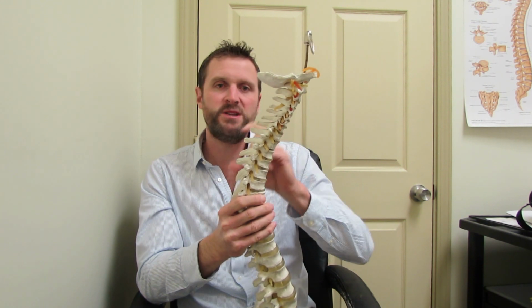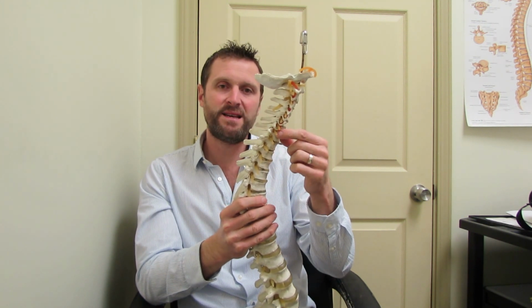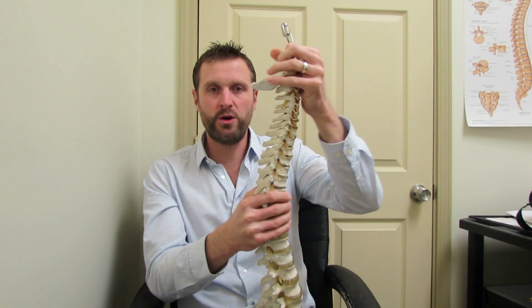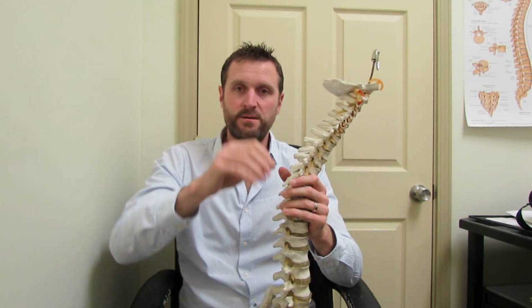A lot of people have this from birth and don't even know it because they've never been evaluated for it. But if you've lost the curve in your neck, you change the way the disc is loaded. So ideally, once again, we want to see it distributed evenly. When it goes from here to straight, you change from where the load is from the middle of the disc to the front of the disc.